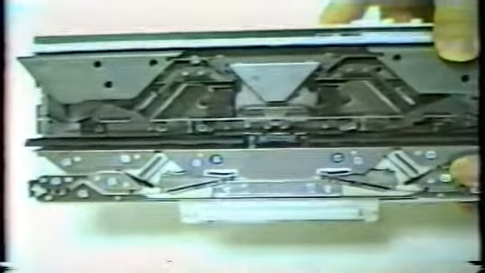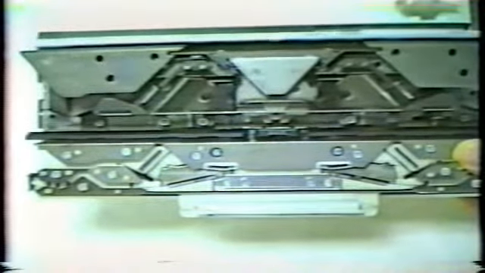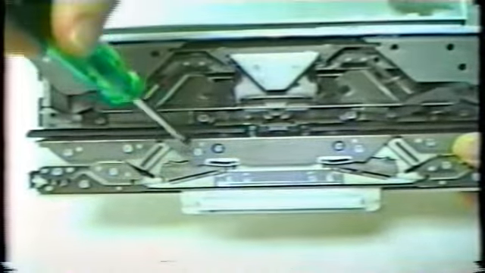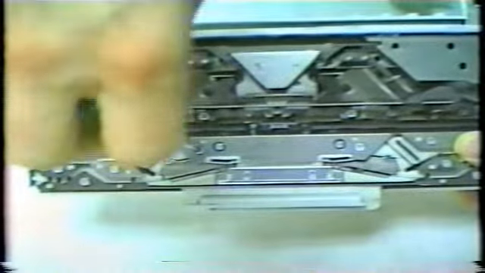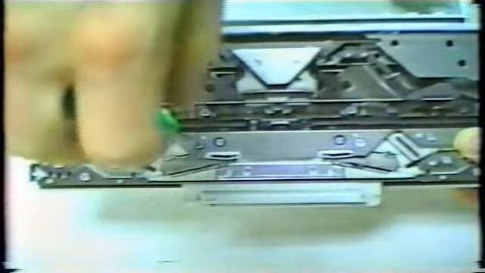First of all, what we need to do is get our Phillips screwdriver, and we want to remove this metal cam plate. Just take out these two screws right here.